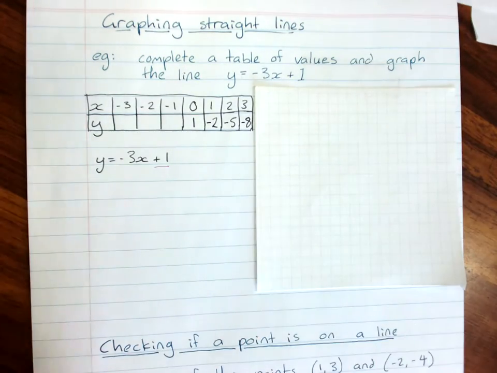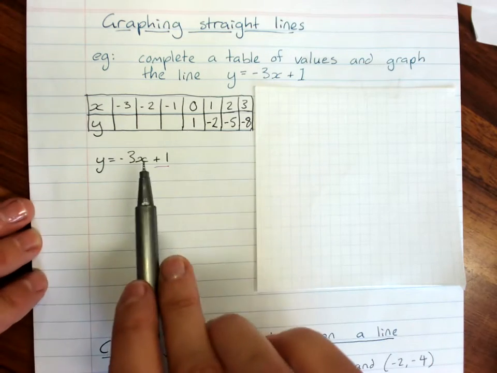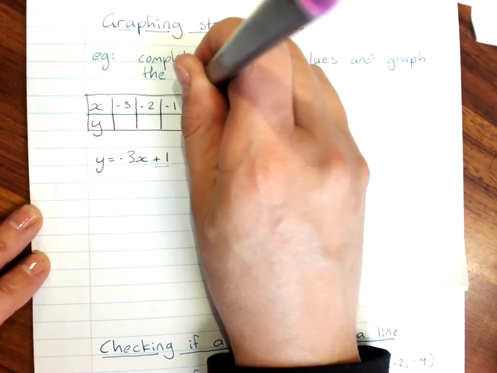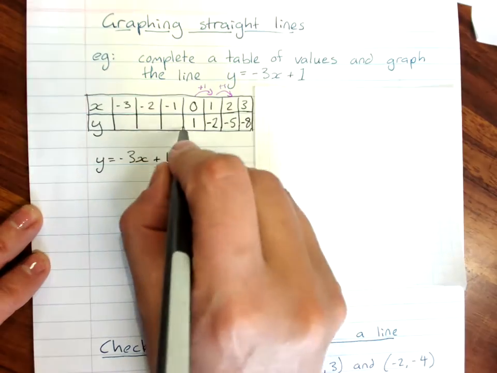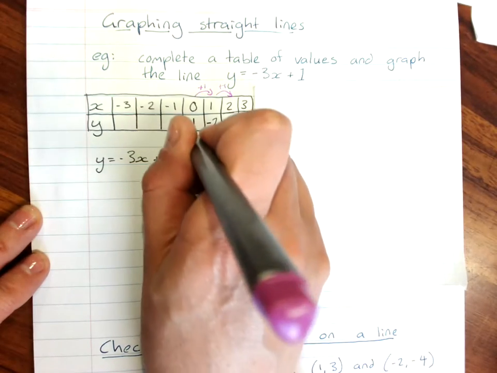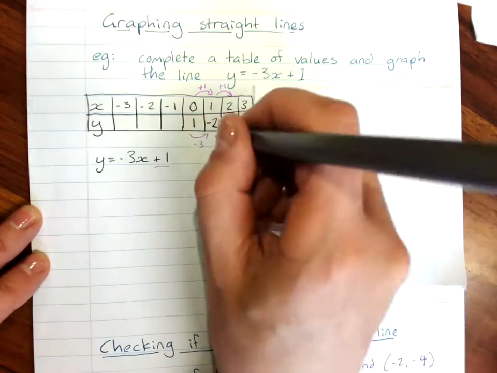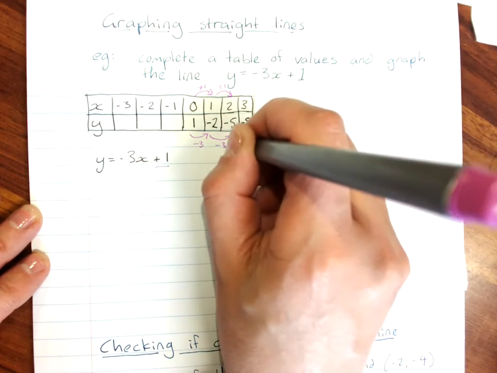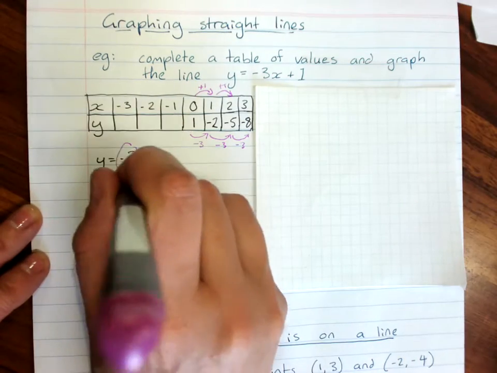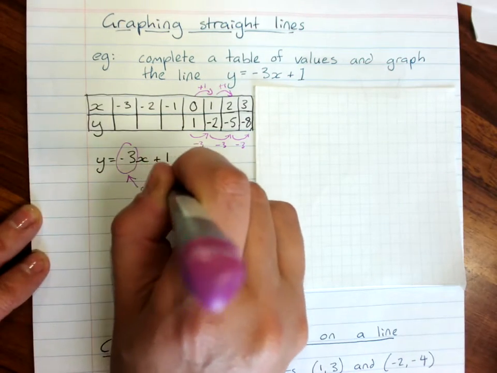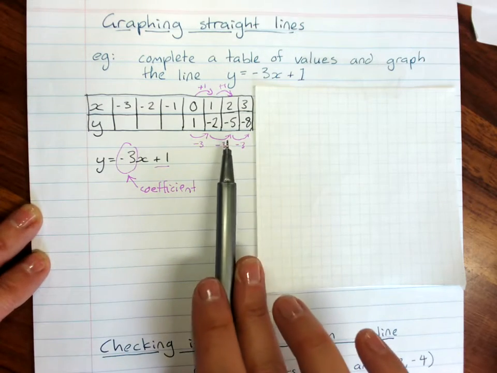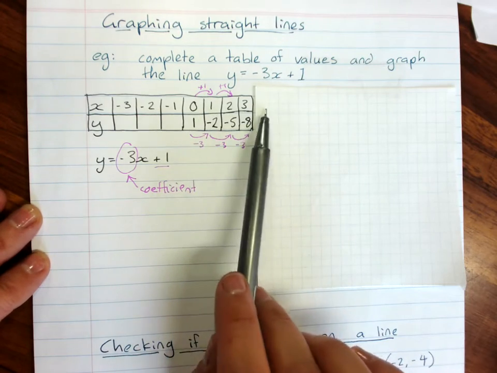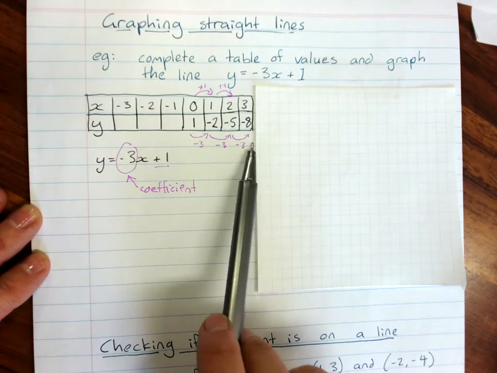Now when you've got the positive part of the table of values finished, it's actually quite interesting to look at the pattern. As x goes up by 1, what happens to y? From 1 to -2, that's -3. -2 to -5, that's -3. -5 to -8, that's -3. This part of the rule, the coefficient of x, tells you the change in y for every one change in x. So as x goes up by 1, y goes down by 3.